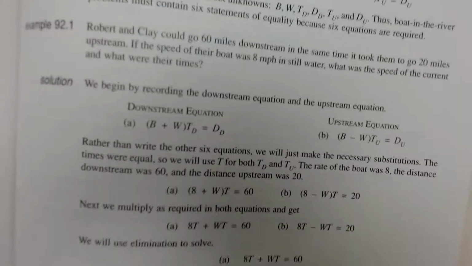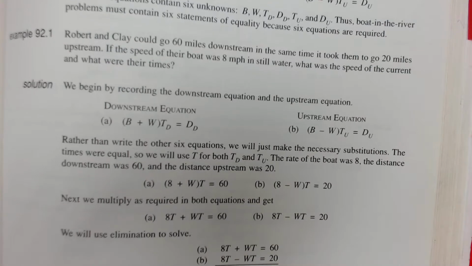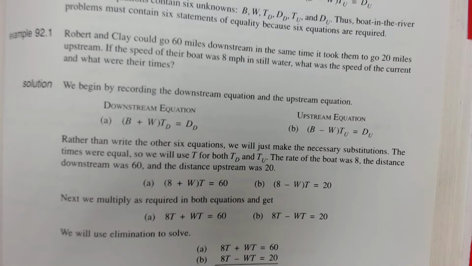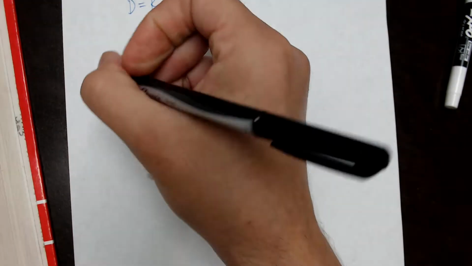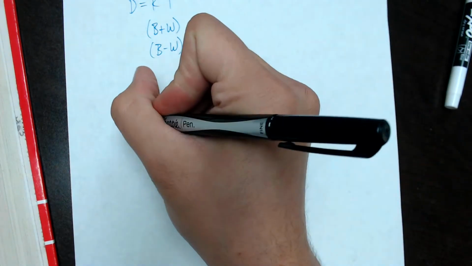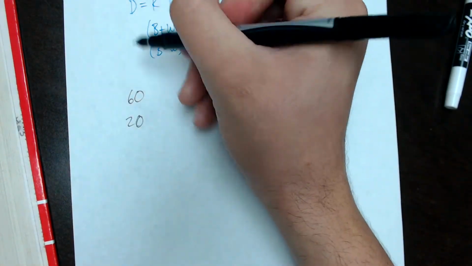We'll do this example. They tell us that Robert and Clay could go 60 miles downstream in the same time it took them to go 20 miles upstream. So we have two distances, 60 and 20 miles. I've got 60 miles downstream, 20 miles upstream. So these are my two distances.